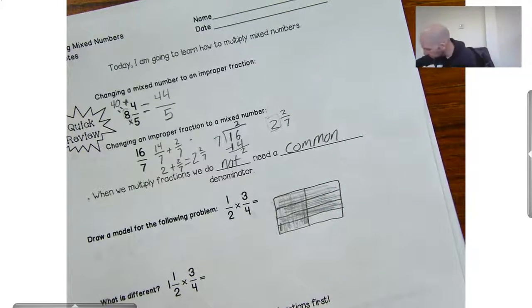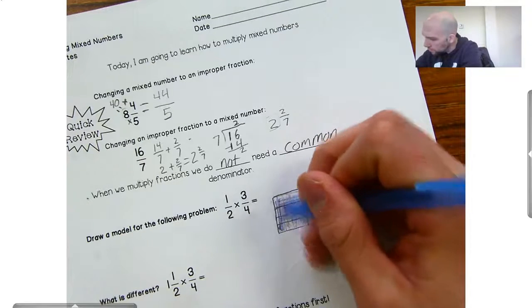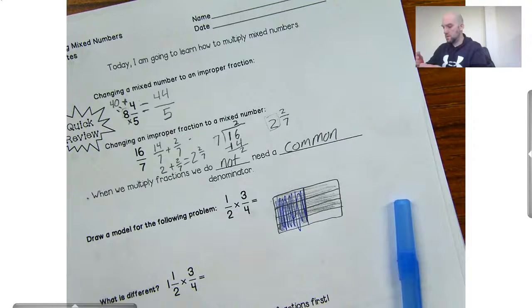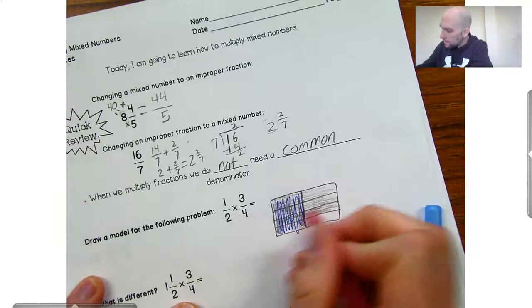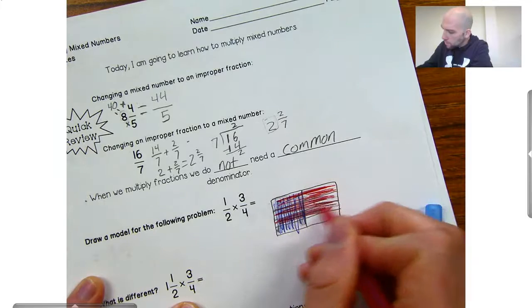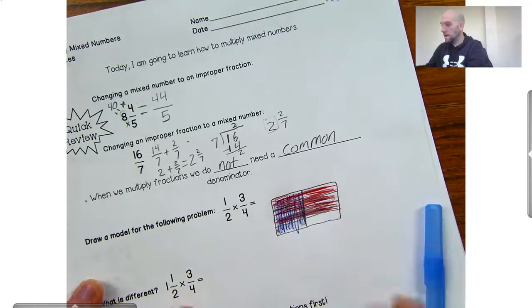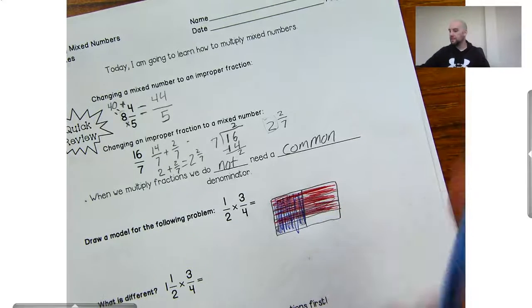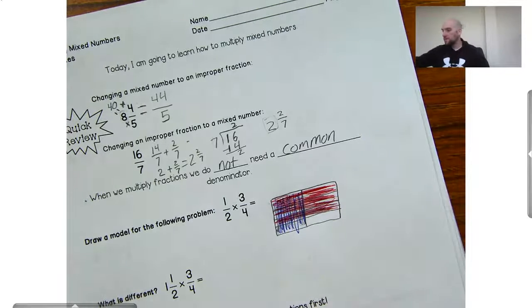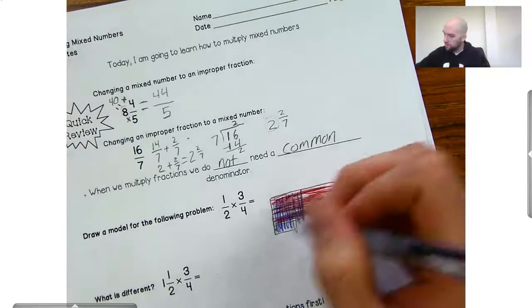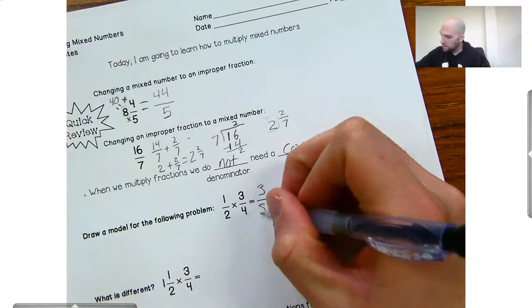I guess I should probably use my colors here to make it a little easier to see. So I'll make this part blue, and this part will be red here. And the part that has both blue and red in it will be my product, and that will be 3/8, because I have 8 pieces all together there, and I have 3 of them shaded here. So this will be 3/8.